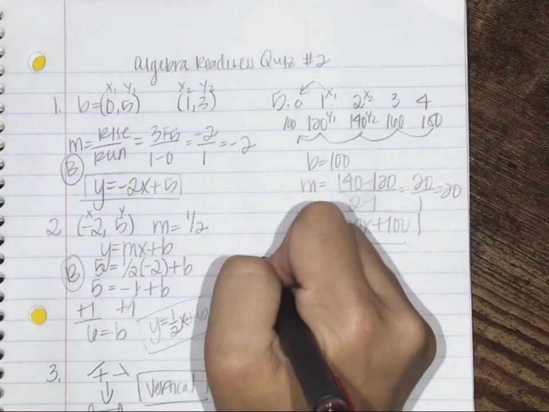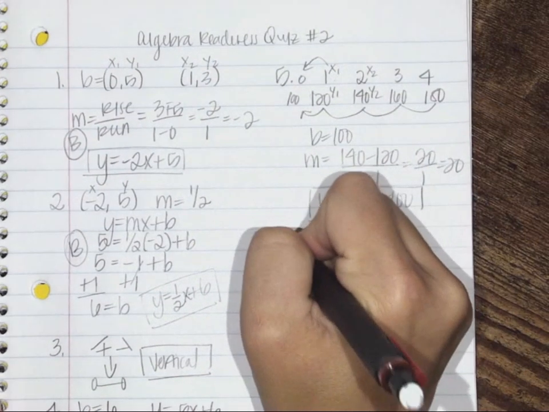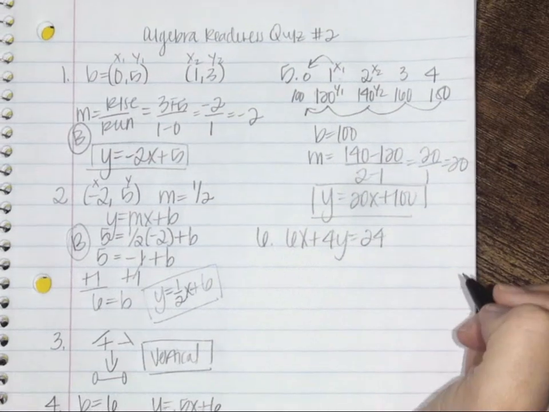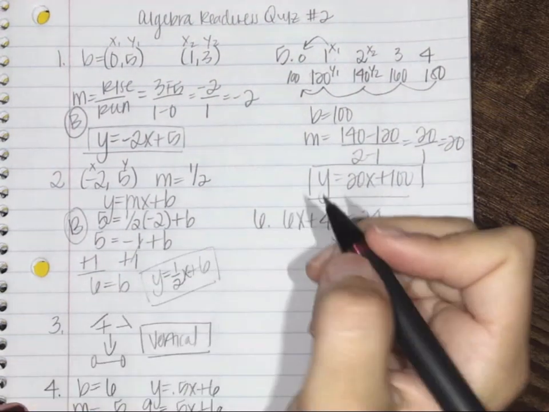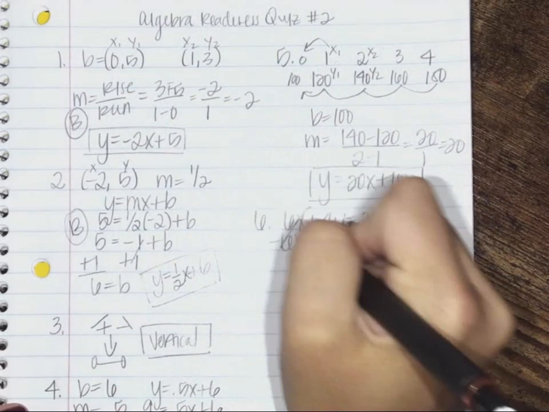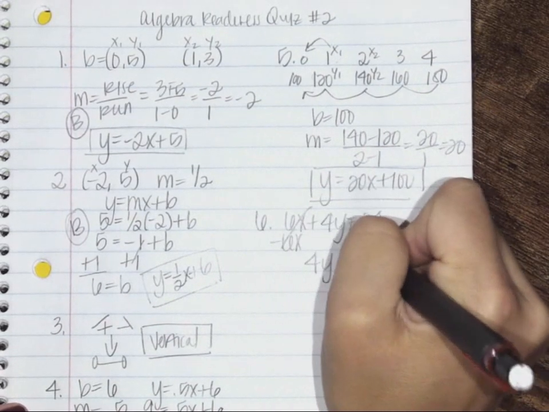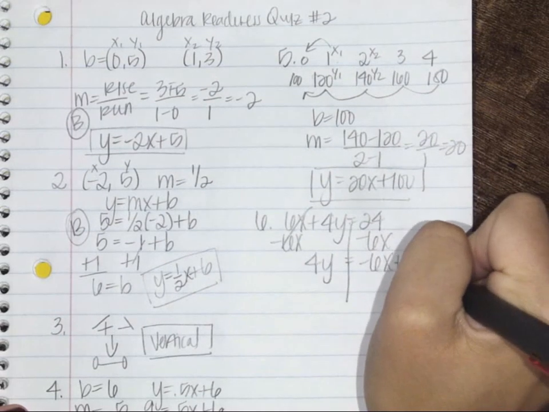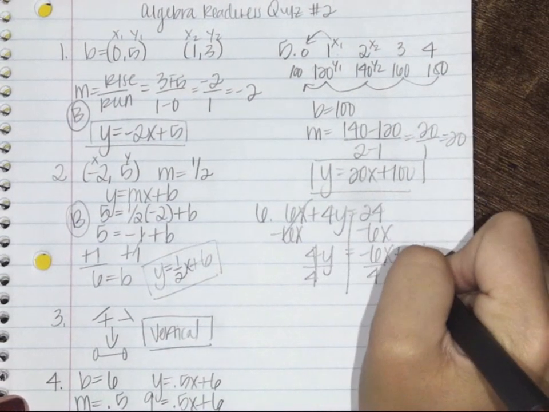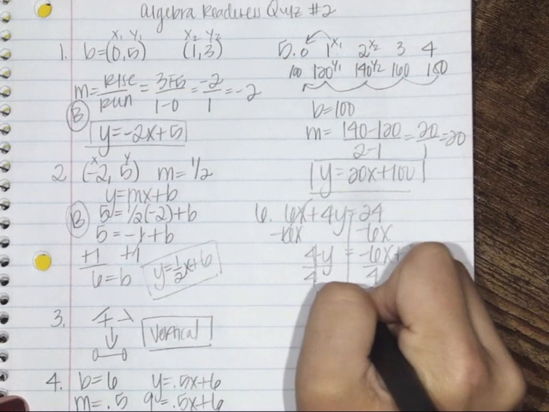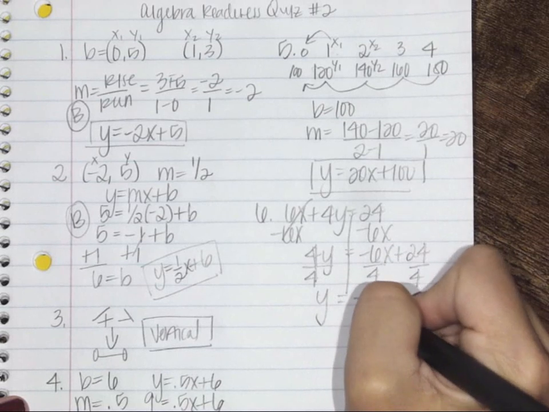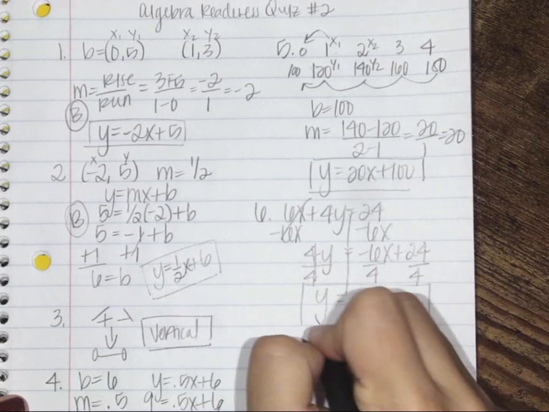Number 6, we need to rewrite the equation 6x plus 4y is equal to 24. So we need to put it in slope-intercept form. So we're going to subtract 6x on both sides. We cannot subtract that from 24 because they're not like terms. And then we're going to divide both sides by 4. And remember, you divide everything by 4. And that would be y is equal to negative 3 halves x, when you simplify that, plus 6.